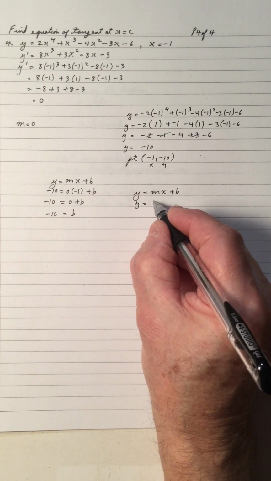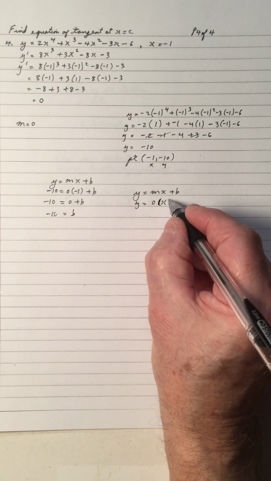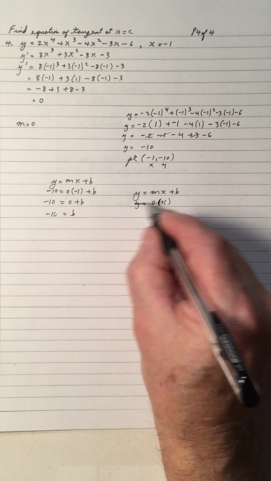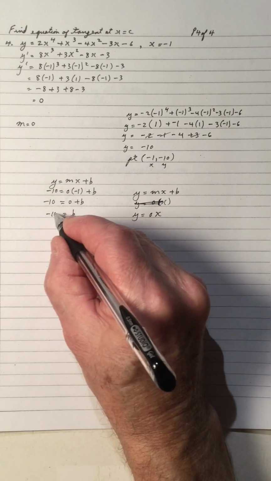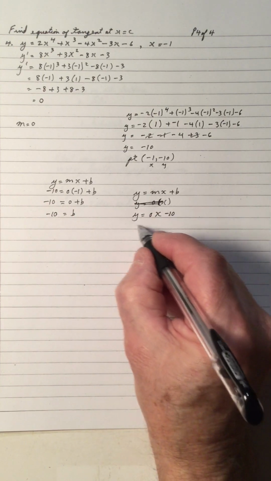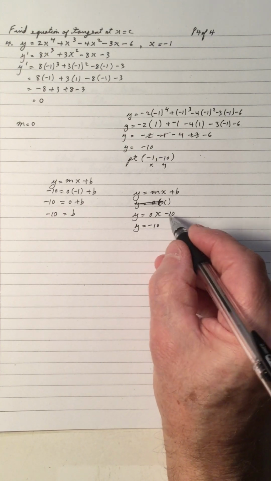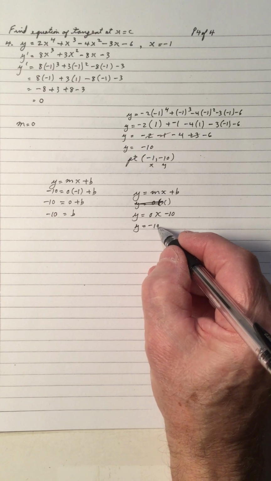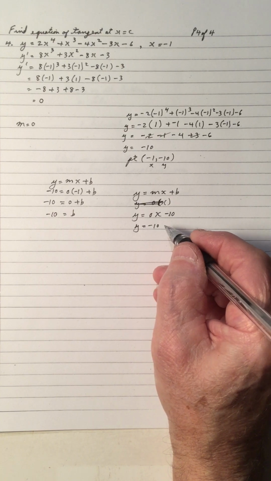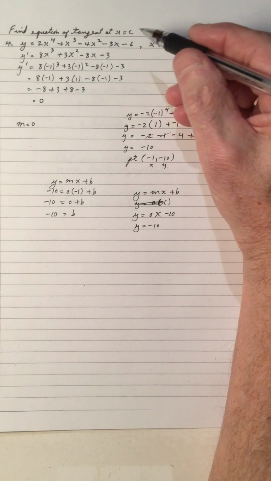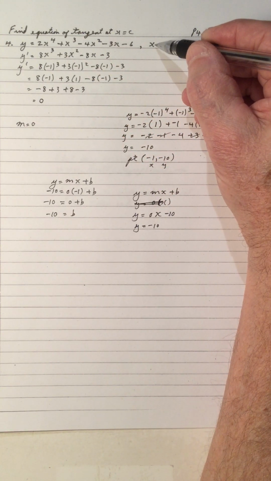So the equation is y equals mx plus b. The slope is 0 times x, and b is -10. So that could be the equation, or we could write y equals -10. Notice the slope is 0, so it's a horizontal line. A horizontal line passing through y is -10 because the slope is 0. So that's the equation of the tangent to this quartic at x equals -1.